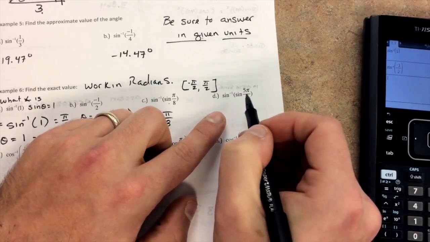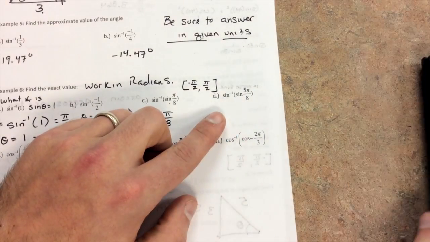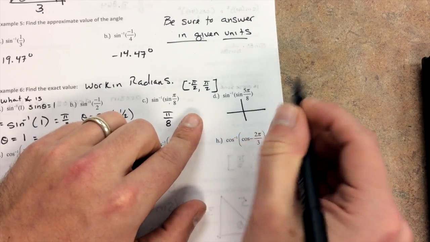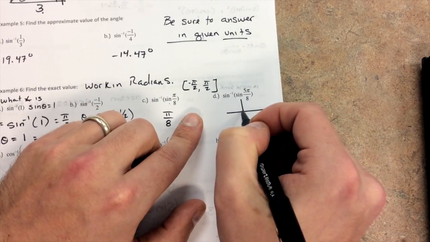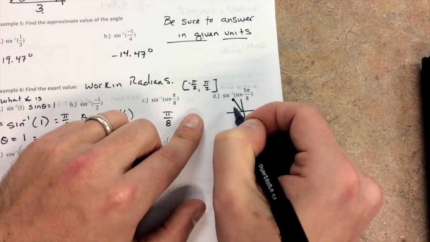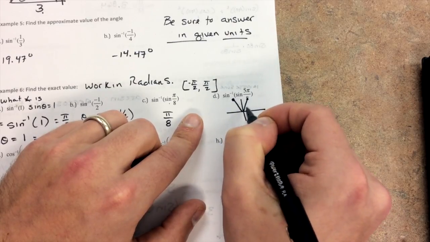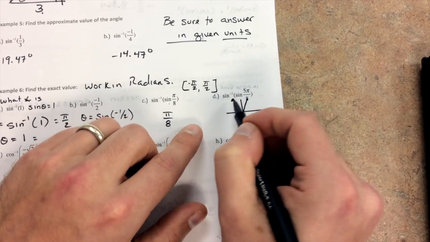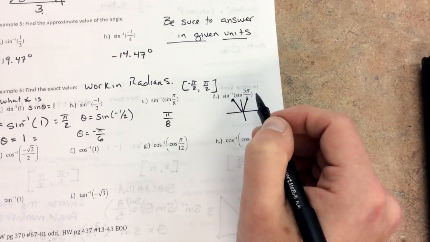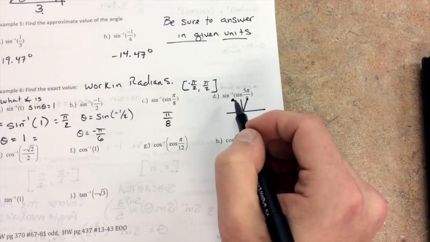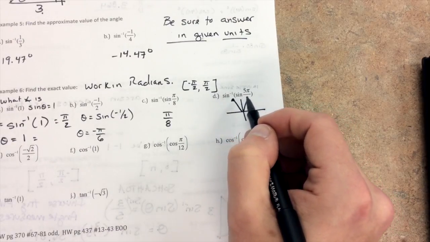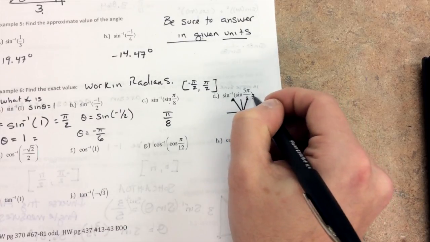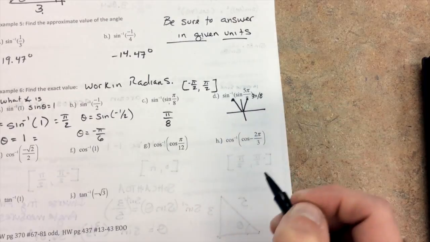Now, 5 pi over 8 is not between negative pi over 2 and pi over 2. If I drew this out, 5 pi over 8 would be right here. What would be the equivalent in the first quadrant? So all I have to do is move this angle, 5 pi over 8, and find its equivalent in the first quadrant, which turns out to be 3 pi over 8.